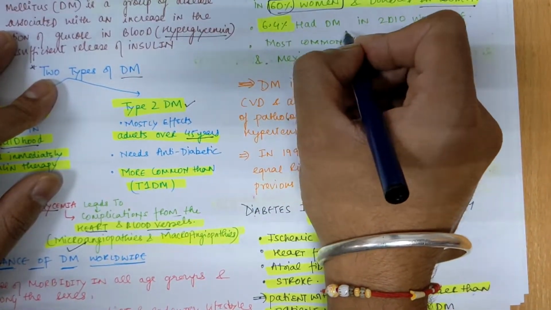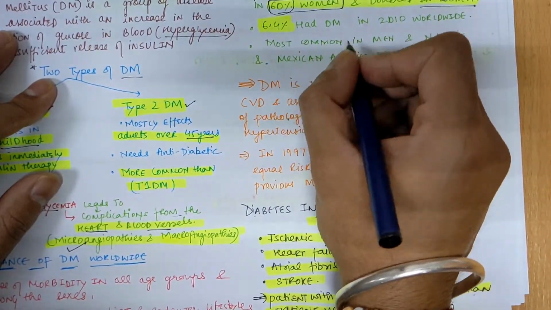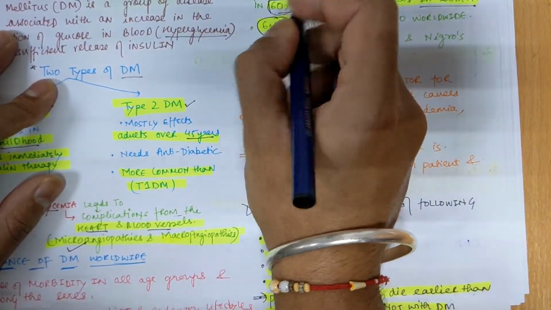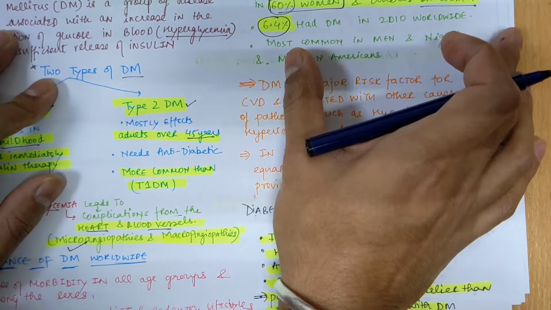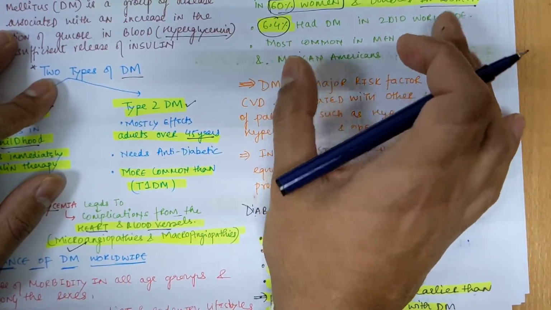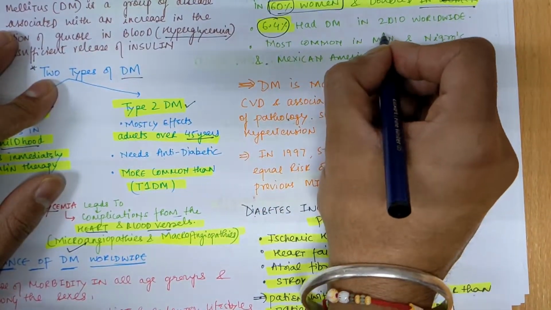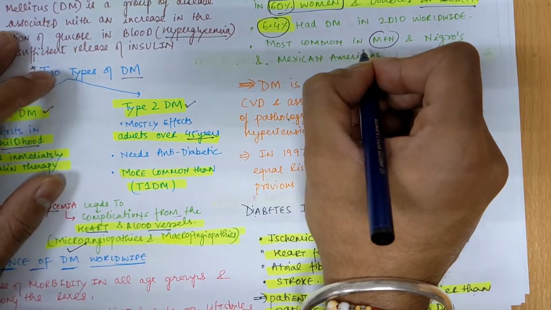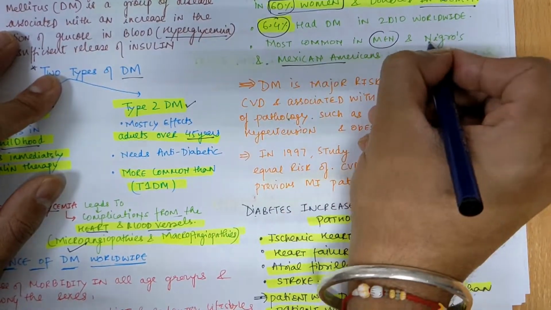And 6.1% had diabetes mellitus in 2018 worldwide. 6.4% of the diabetes mellitus patients had diabetes around 2010, and most commonly it occurs in men, Black people and Mexican Americans. Okay, so this is the case.